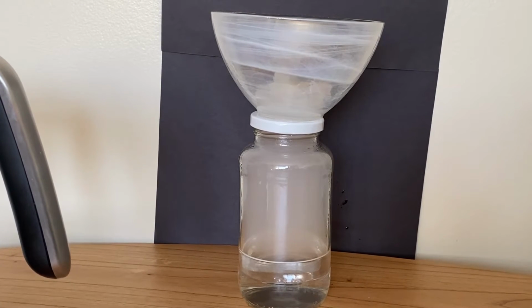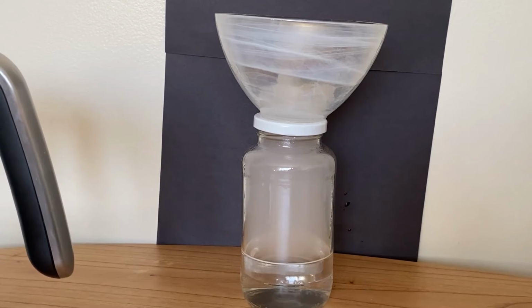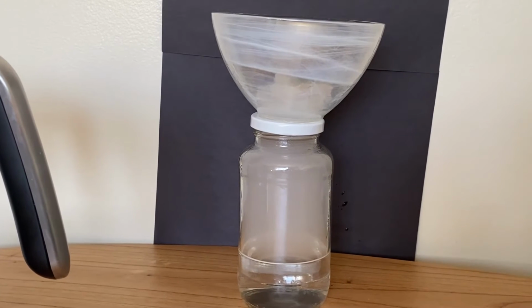If you look really closely, you can see that it looks like it's swirling around in the jar. I wonder why it's doing that.